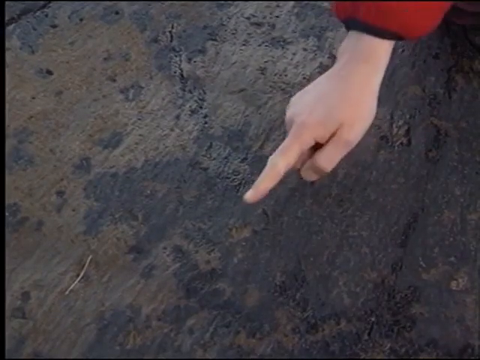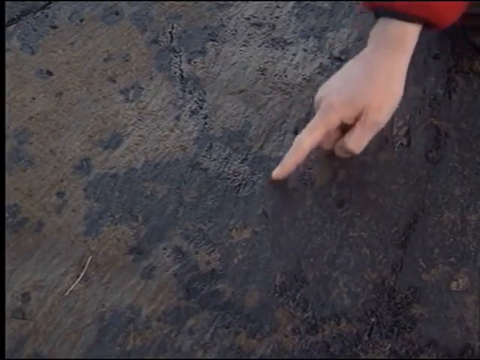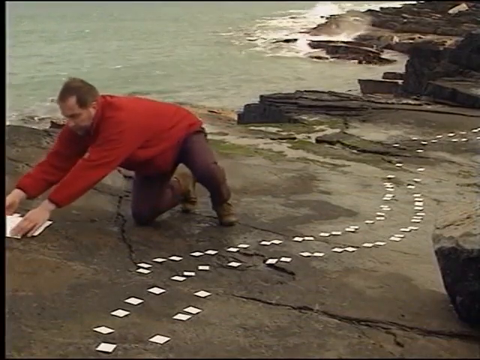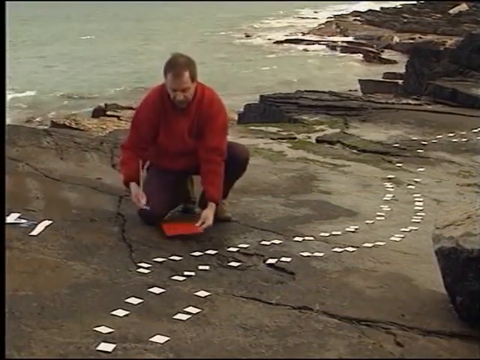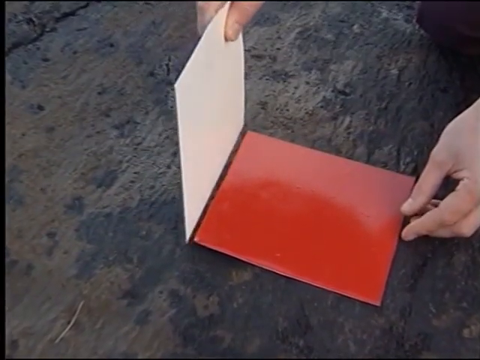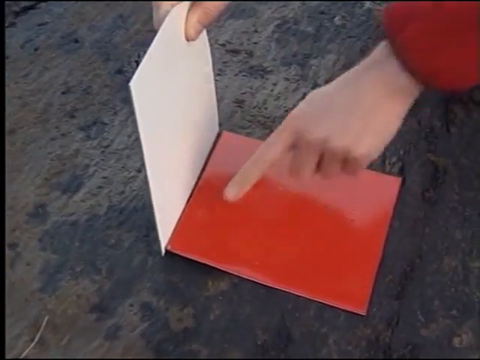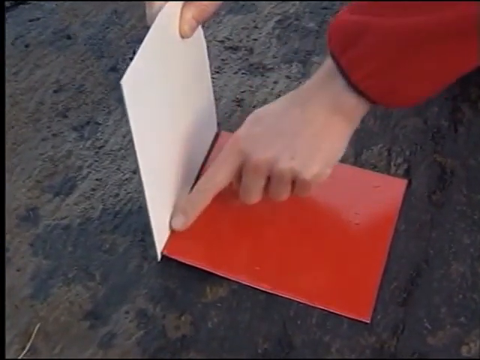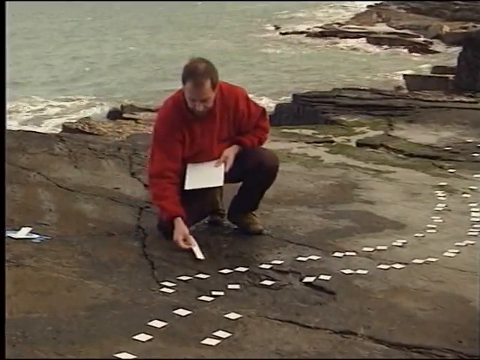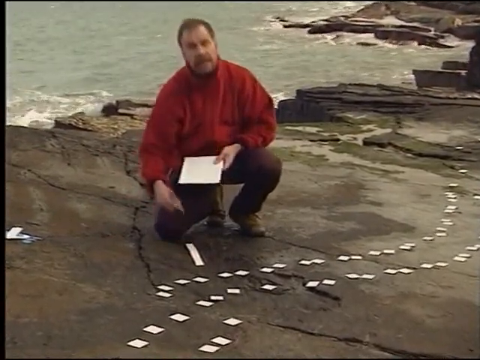This is the bedding surface, and you can see the trace of cleavage going along the rock like this. Now, what are we looking at? Well, we're looking at this bedding surface in red and the intersection of a steep cleavage plane, making a linear feature along the bedding surface, the trace of cleavage on bedding. Now, let me represent that with a line. So that's the cleavage trace.